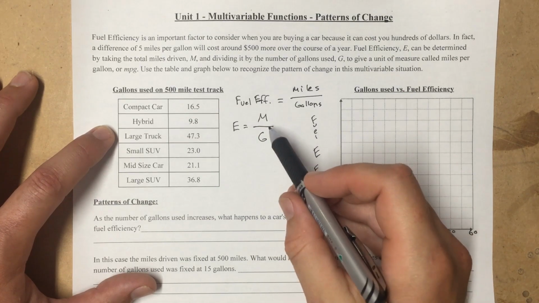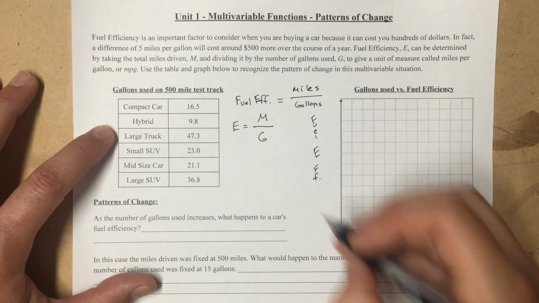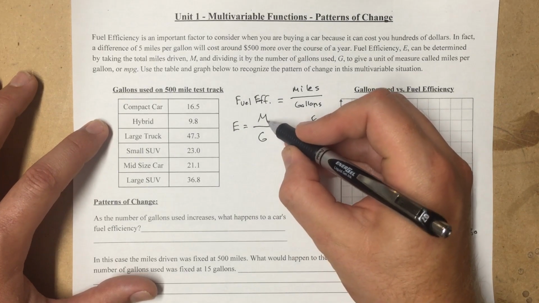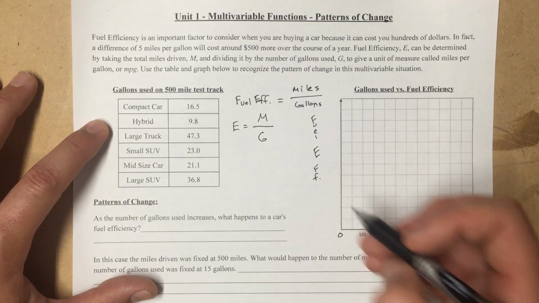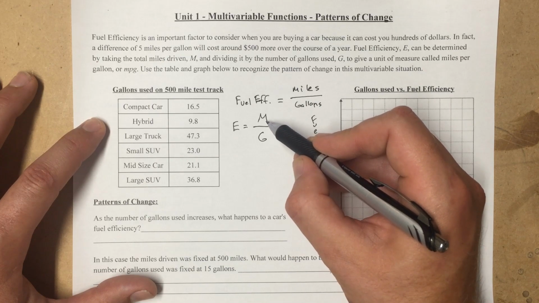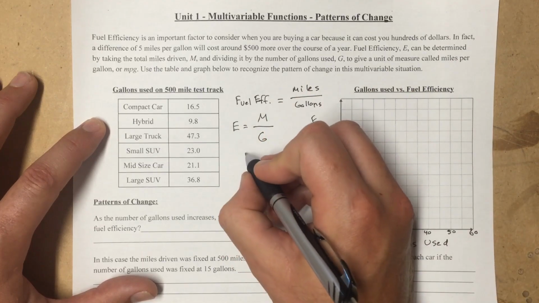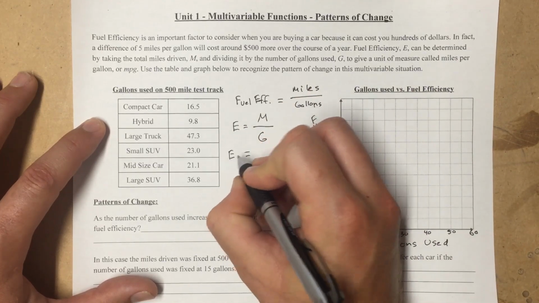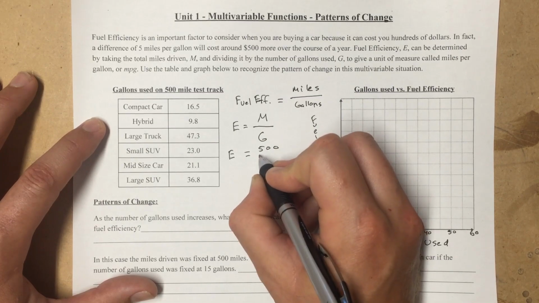And then our fuel efficiency, we actually don't know what our fuel efficiency is, but we're going to solve for that because we are given our miles in this situation, and we are going to divide that by how many gallons are used for each car. So in this case, our miles was set at 500, right?